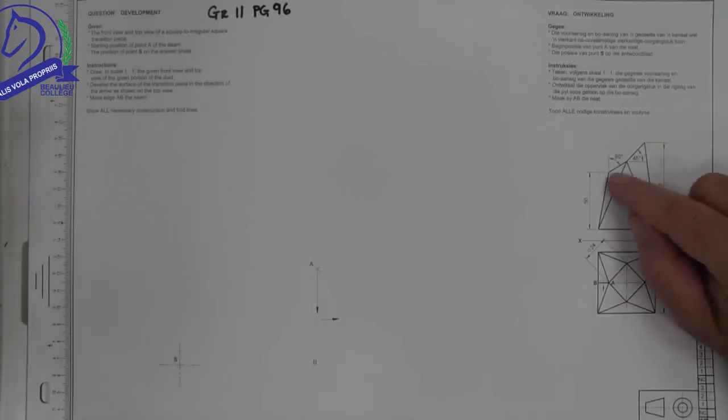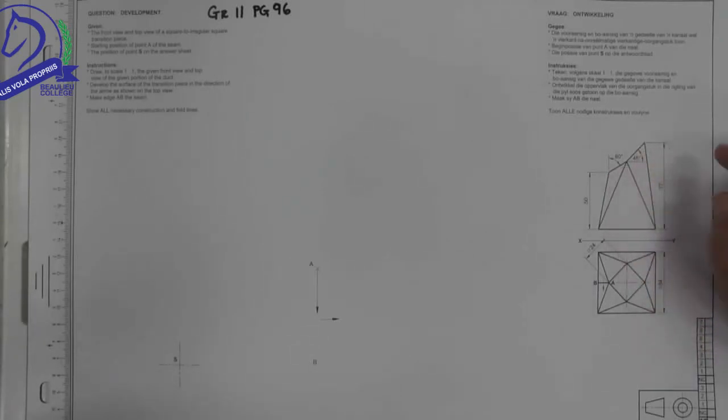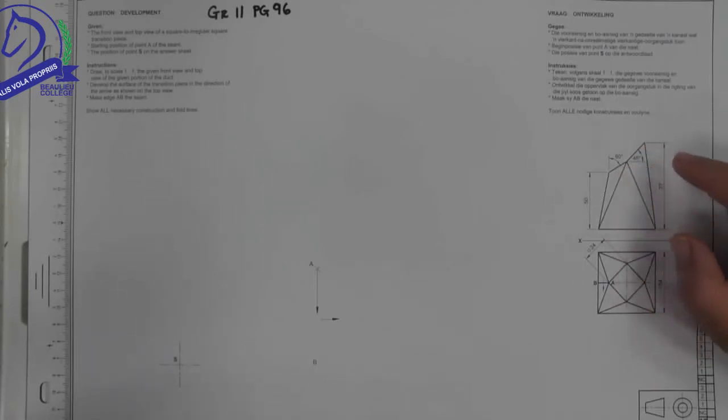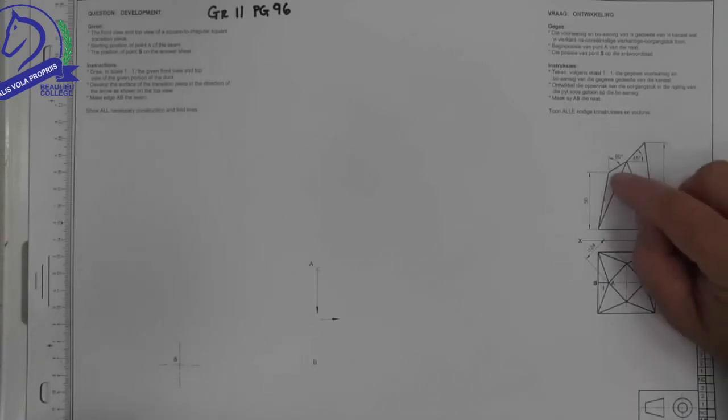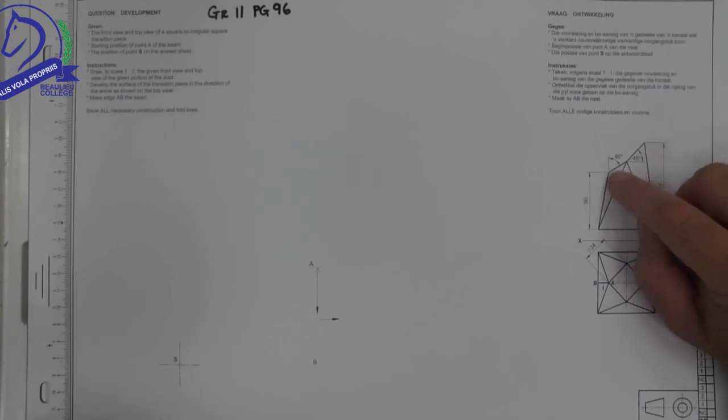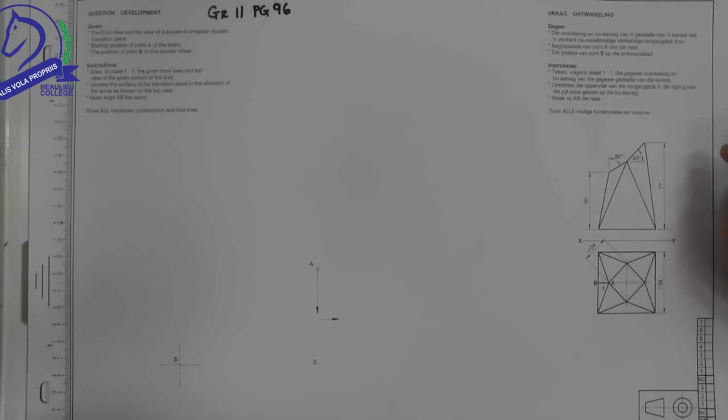The tricky part, again, same as page 95, they've given you a slope in the shape. Unfortunately, what does that mean? It means that these 2 points will have 2 different true length measurements. In the drawing on page 95, they had a straight line inclined, and that meant that the sides were all the same length. Because we've got a 30-degree angle here and a 45, these 2 edges will be a different length to these 2 edges. So just be aware of that slight change in the type of drawings we've done.